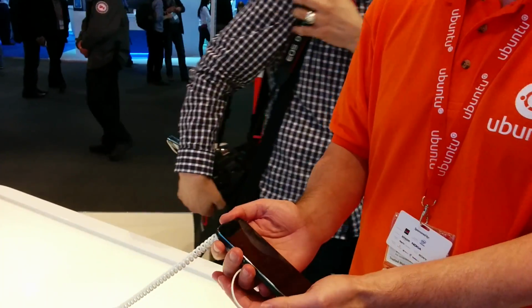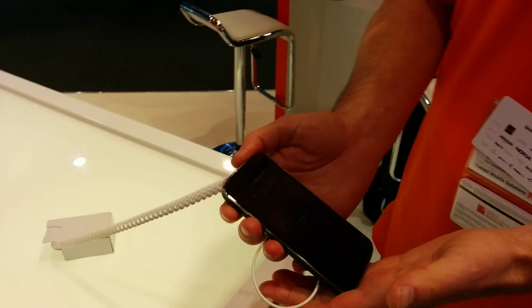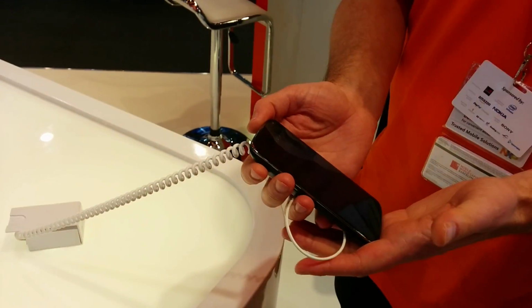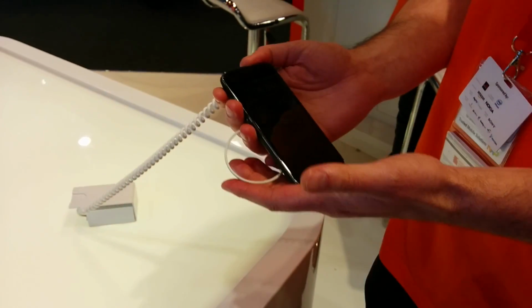So this is Ubuntu running on a phone. You might know Ubuntu runs on desktops, it runs on servers. Yeah, I'm an Ubuntu user. Oh, really? Okay. Yeah, for a few years now. I love that. That's really excellent. I love to meet users.